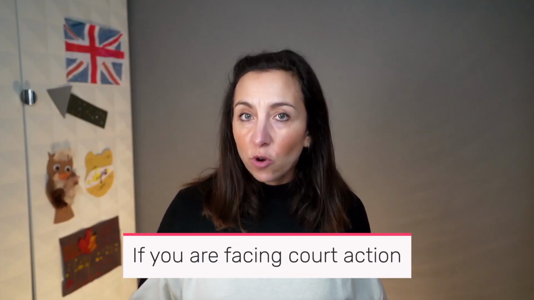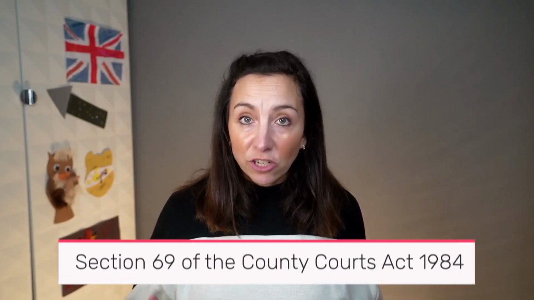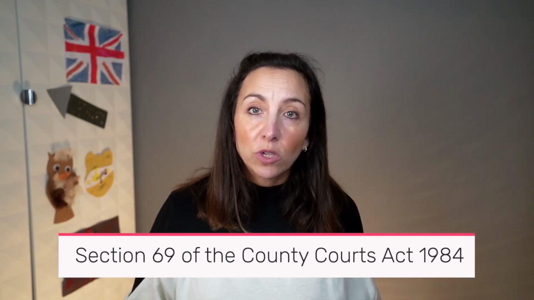If you're facing court action due to late payment on services and unpaid personal debts, the claimant could make a legal claim for more money as interest on the debt. This is governed by Section 69 of the County Courts Act 1984. It's important to understand the rules for creditors claiming fixed interest against your debt to avoid any unwanted legal hassle. Let's dive into the legal side of things.